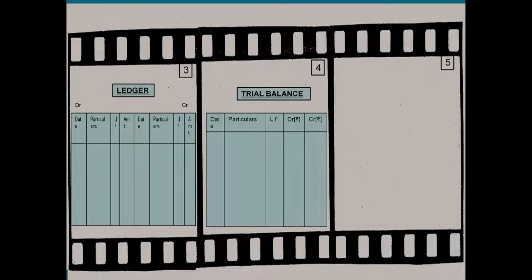Next, after we prepare the ledger, what do we do? We prepare the trial balance. When we prepare the trial balance, we write the date, then this is the particulars column where we write the name of the account, then we write the journal folio, which is the page number of the journal. Then this ledger folio is the page number of the ledger. Then if it has a debit balance, we write it in the debit column. If it has a credit balance, we write it in the credit column.